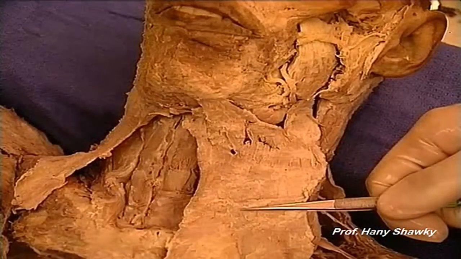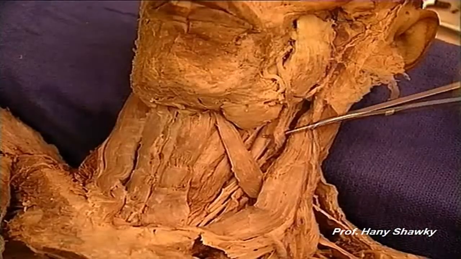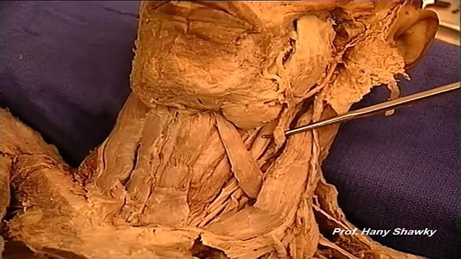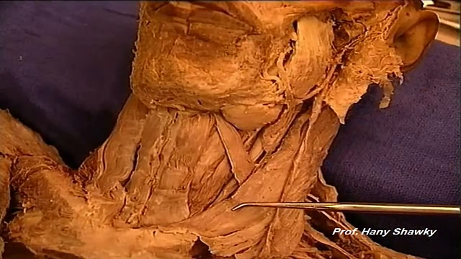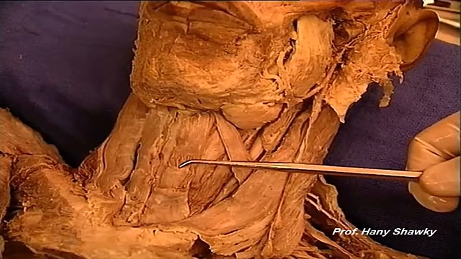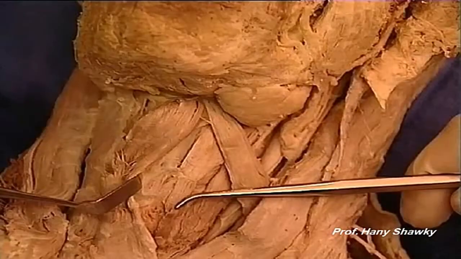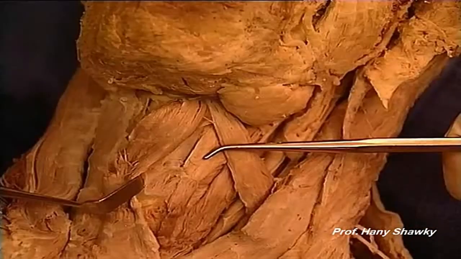This is the platysma muscle, the external jugular vein, the common facial vein, the sternomastoid, superior belly of omohyoid, sternohyoid, sternothyroid, and thyrohyoid.